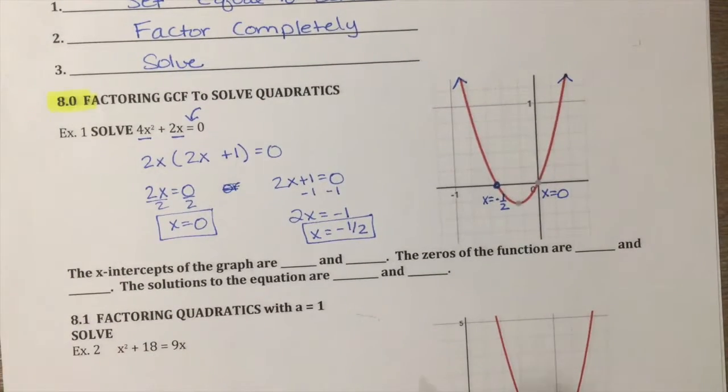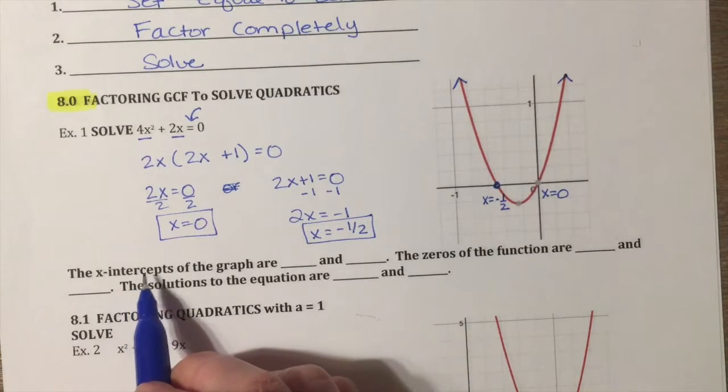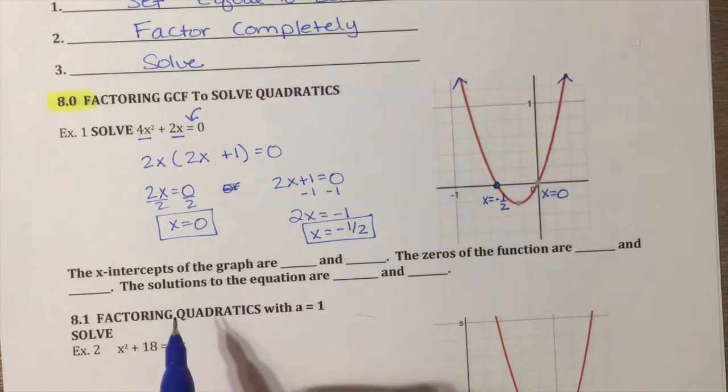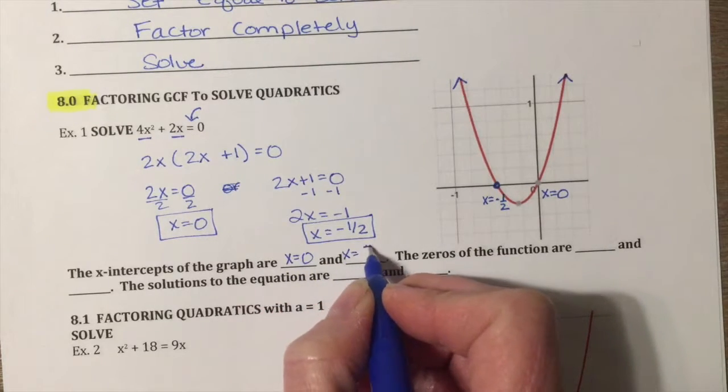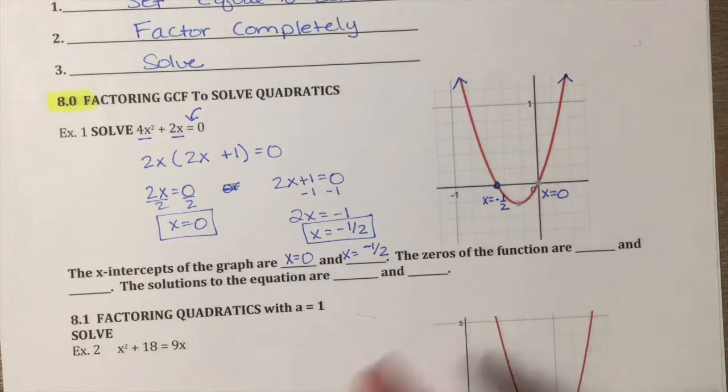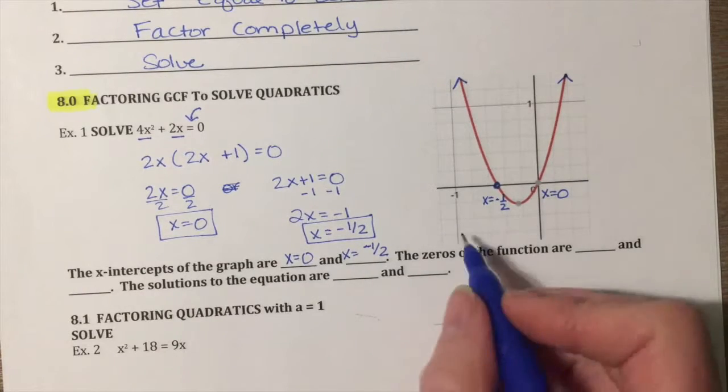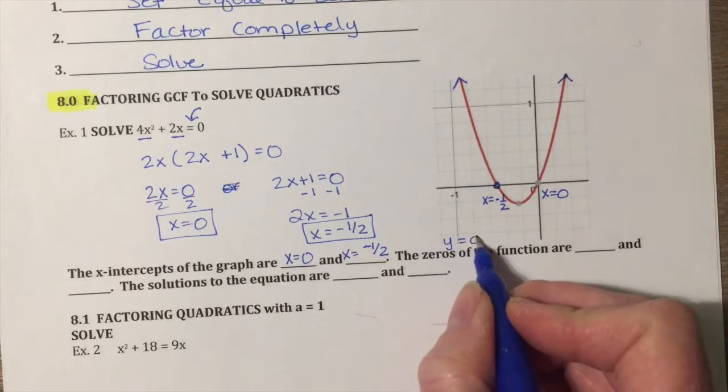So down at the bottom, this sentence is supposed to help us understand the vocabulary that we're going to be able to use. So if it asks for x-intercepts, I need to solve the equation. In this case, it's x equals 0 and x equals negative 1/2. If our problem asks for the zeros of the function, remember that's where y equals 0.